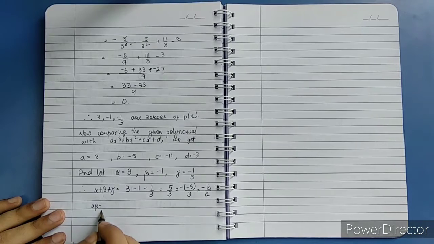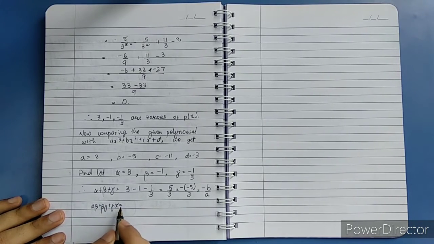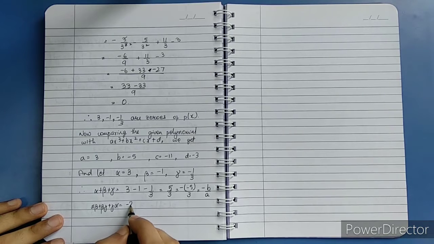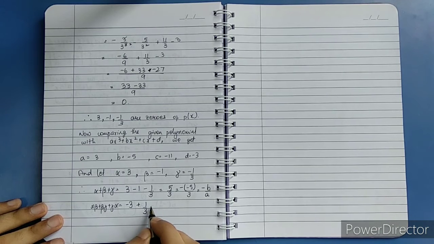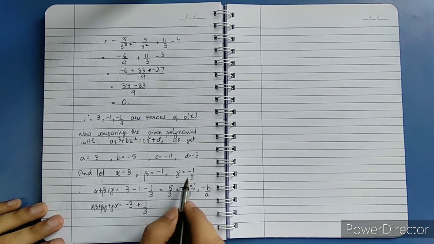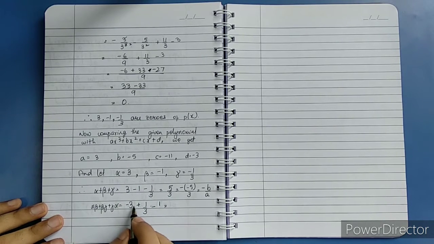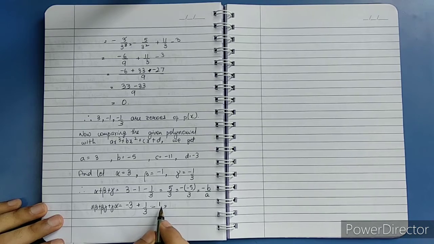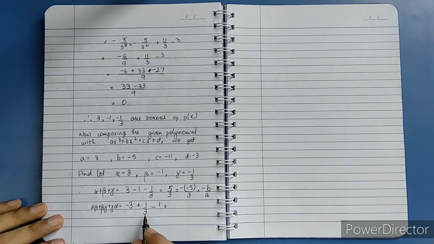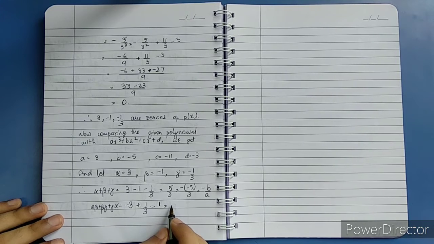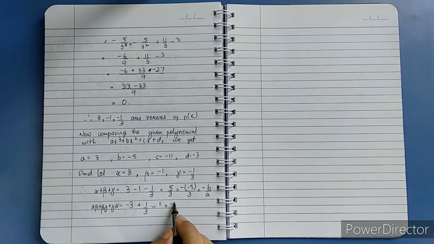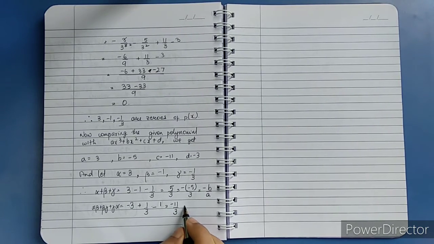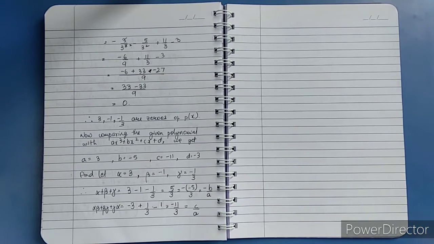Alpha beta plus beta gamma plus gamma alpha equals to alpha beta is minus 3, plus beta gamma is 1 by 3, plus gamma alpha, minus 3 into 1 by 3 is 1. So minus 3 minus 1 is minus 4, plus 1 by 3. So minus 4 is basically minus 12 by 3. So this becomes minus 11 by 3. So this is equals to c by a.